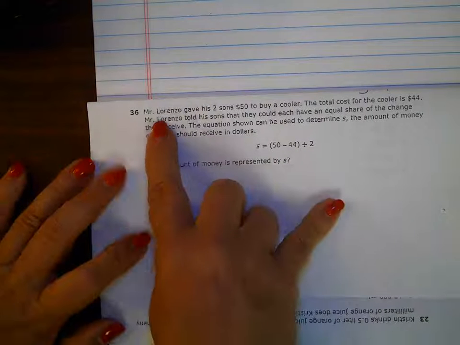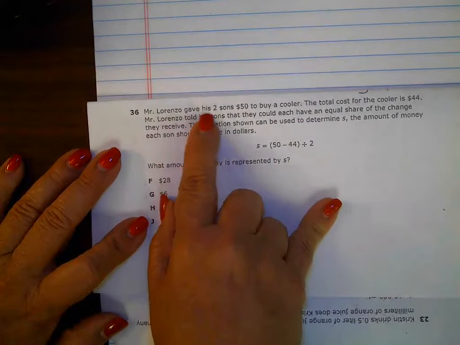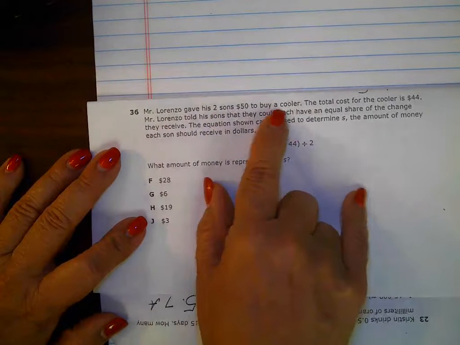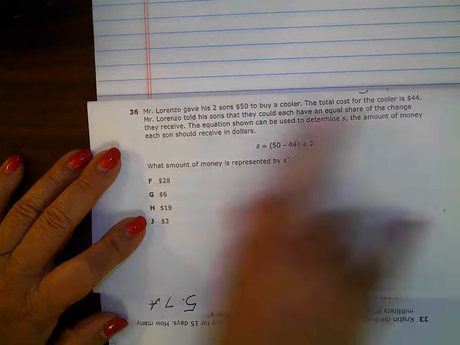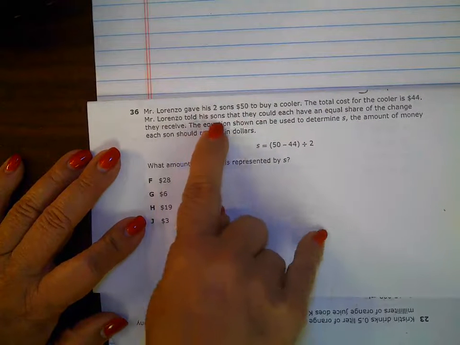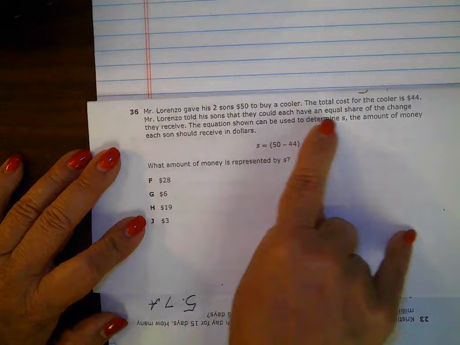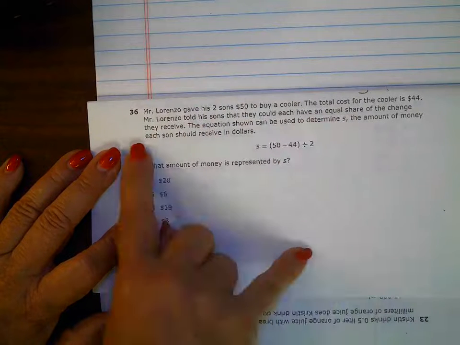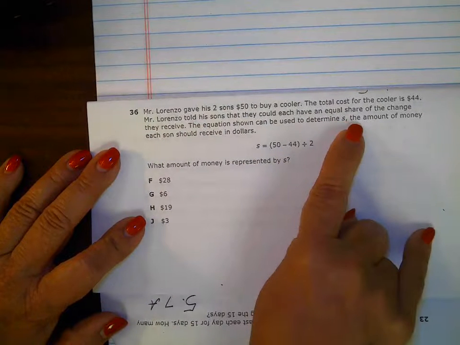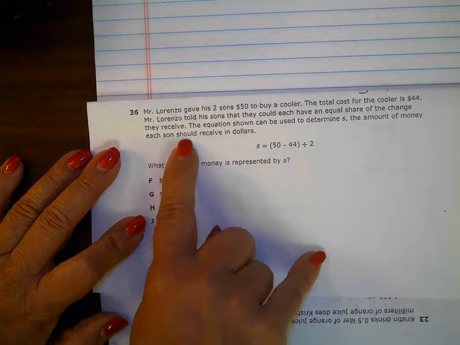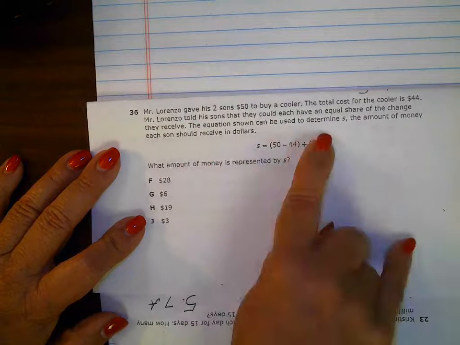All right, so for number 36, Mr. Lorenzo gave his two sons $50 to buy a cooler. The total cost for the cooler is $44. Mr. Lorenzo told his sons that they could each have an equal share of the change they receive. The equation shown can be used to determine S, the amount of money each son should receive in dollars.